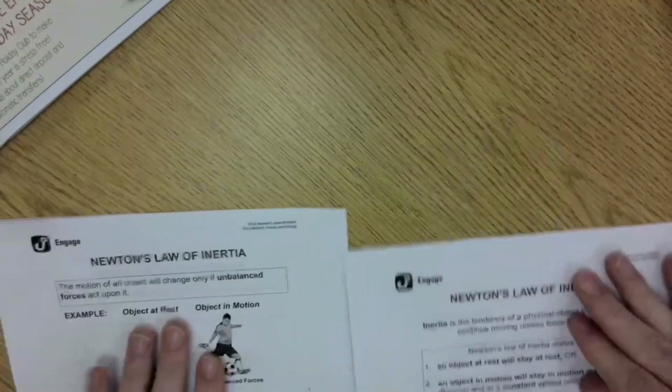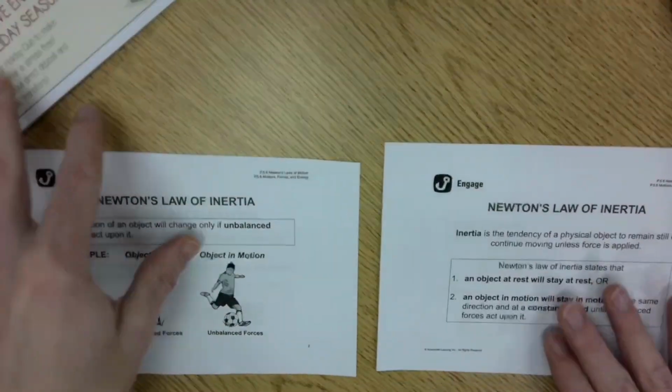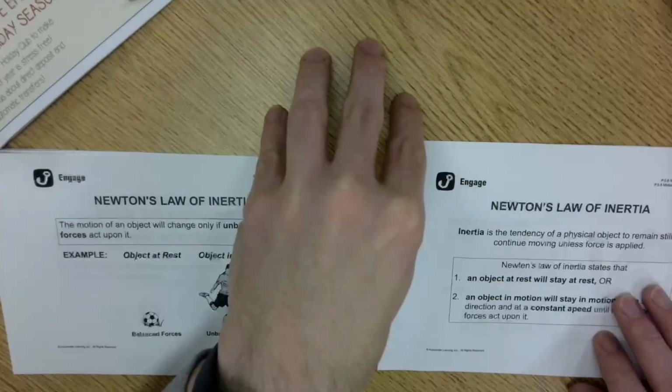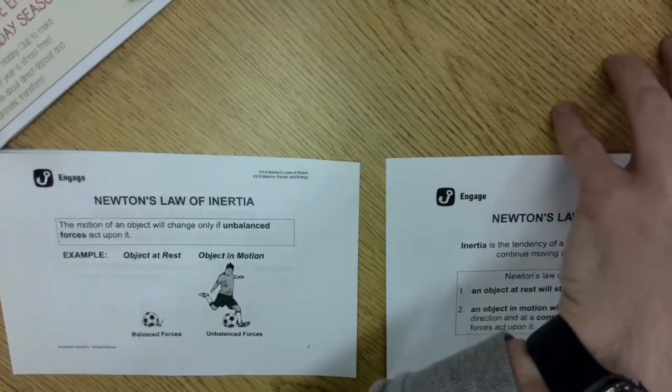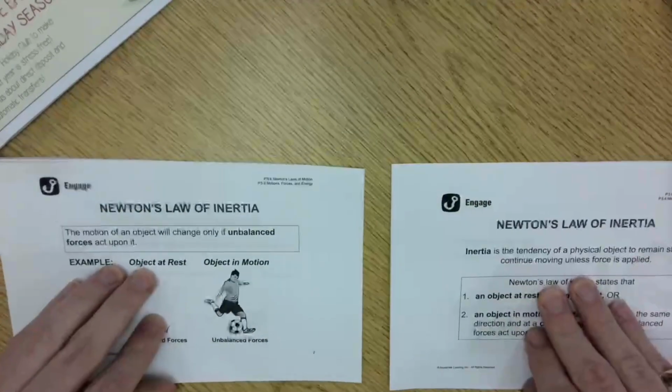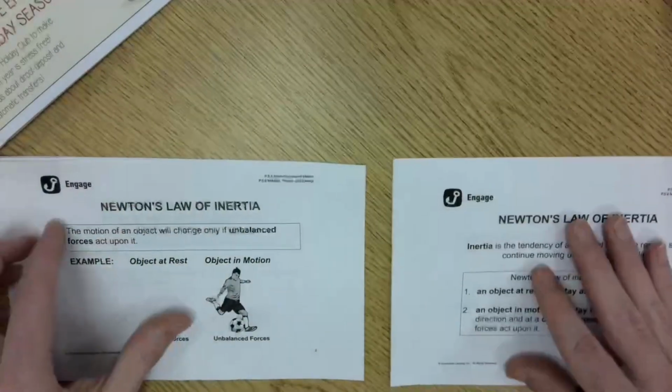So you want to cut these in half. You want to separate them by law, so get all of the laws of inertia together, all of the laws of force and acceleration, and the law of action-reaction. All right, so you're going to use these cards to represent 3 different categories. One category for each law.